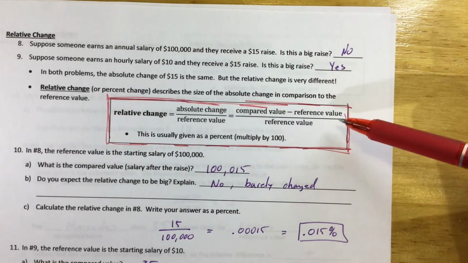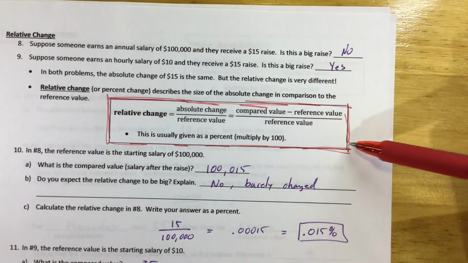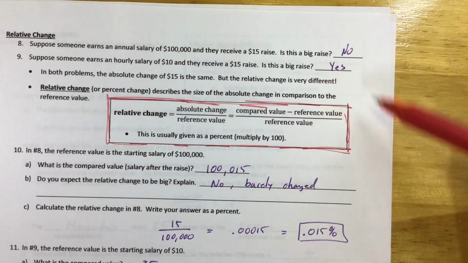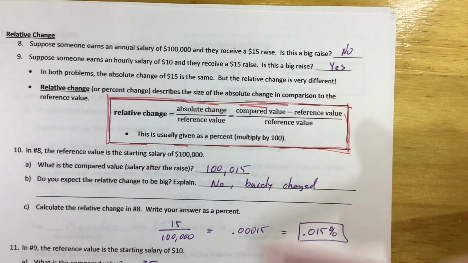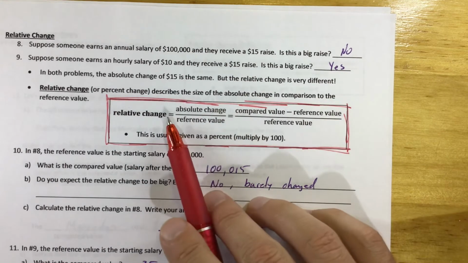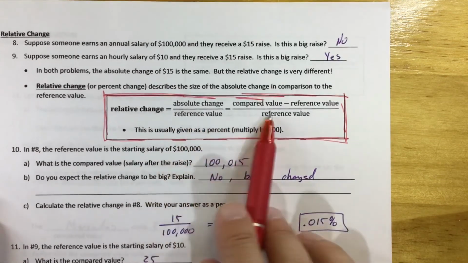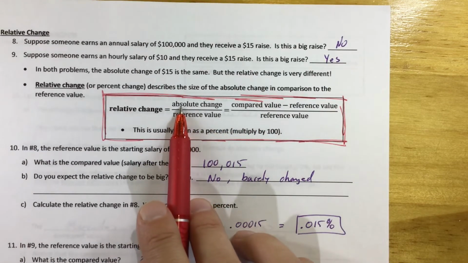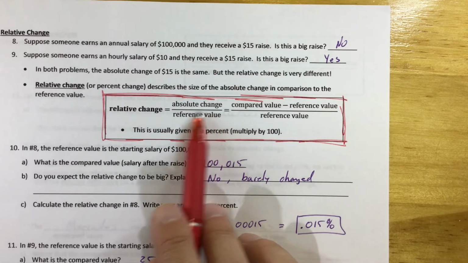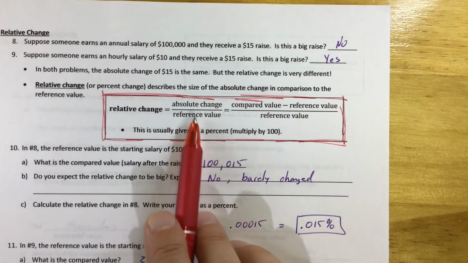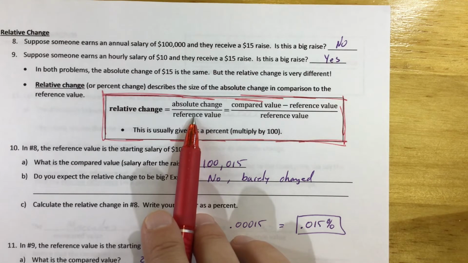Okay, so for relative change, I'm going to talk about this right here first, and then I'll go back to the beginning and do that portion because it helps with this. All right, relative change is not much different than absolute change, except that we need to convert it into a decimal. So here's your template. You actually take the absolute value and then you divide it by your reference value. Wording might get a little bit confusing, but remember, reference value is the old number.